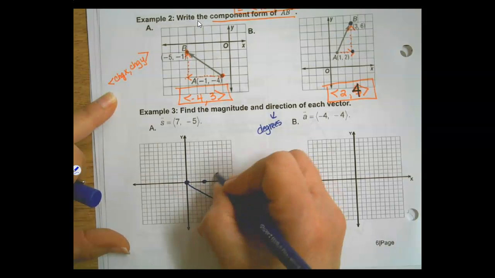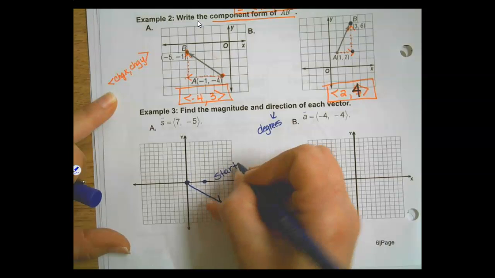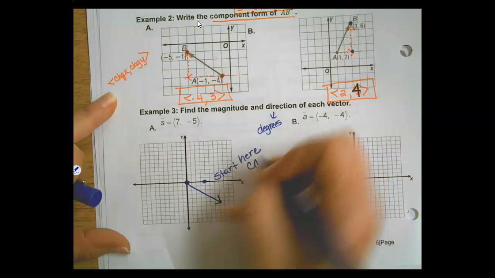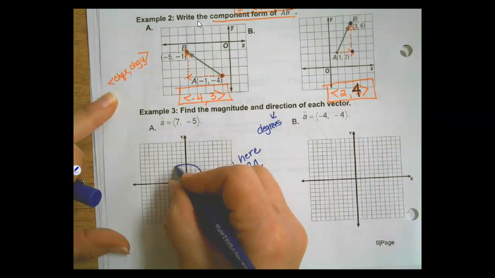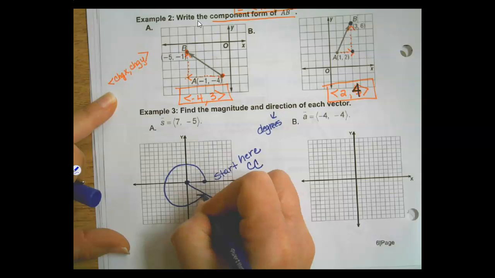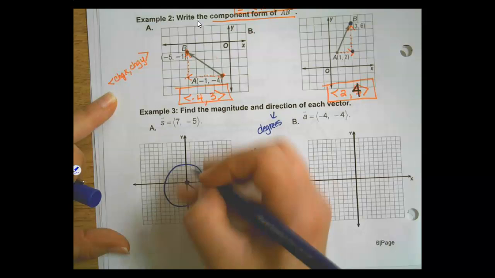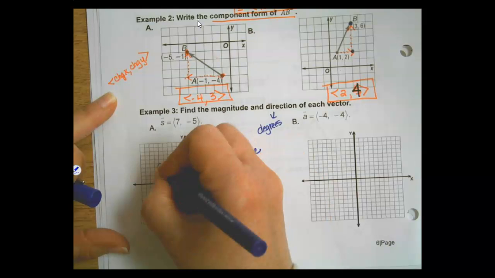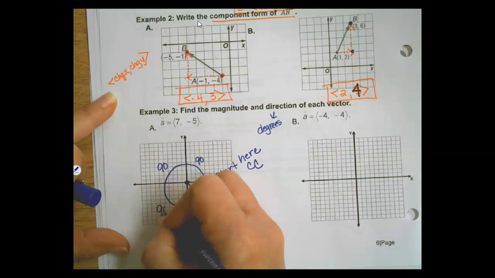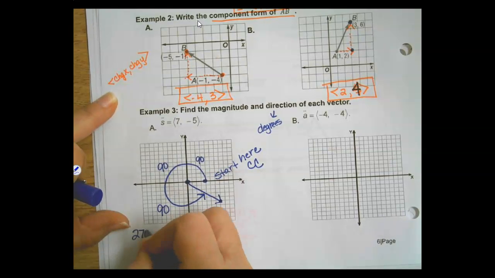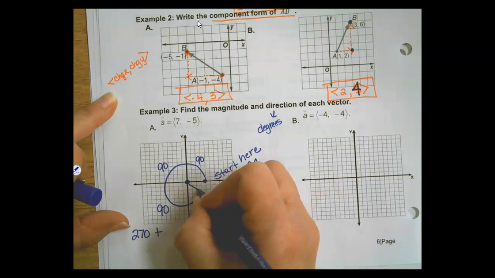So let's start here and go counterclockwise all the way to here. So how many degrees is that? Hopefully you know from this to here is 90, 90, 90. So we already have 270, plus whatever this amount is.